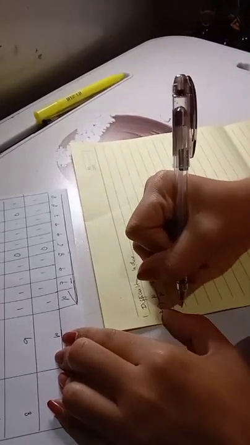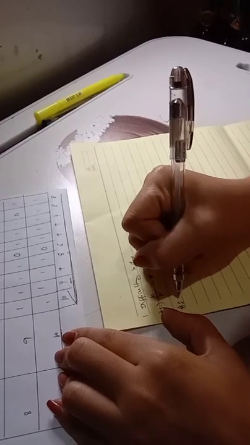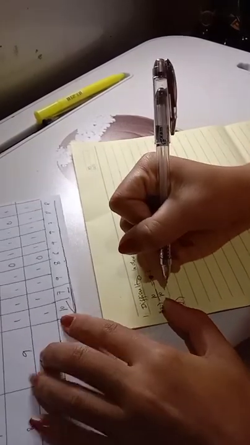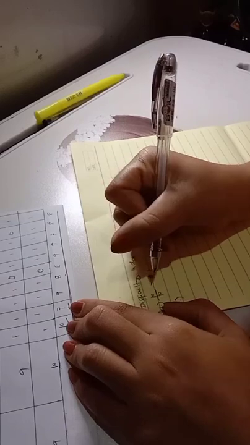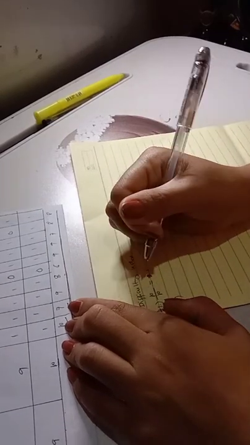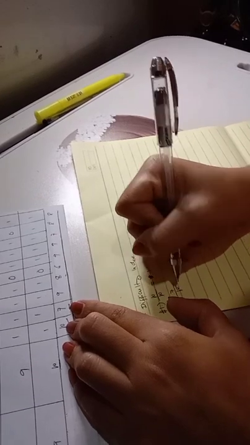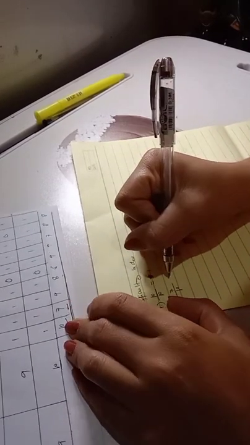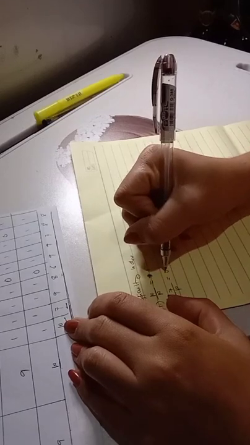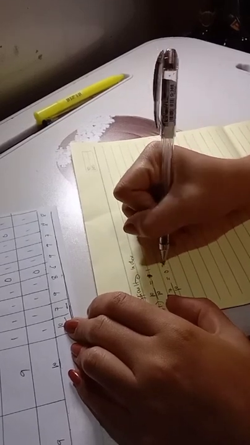Let's continue with item number two. The number of respondents who got it correct is 7, divided by the total number of respondents equals 0.7.